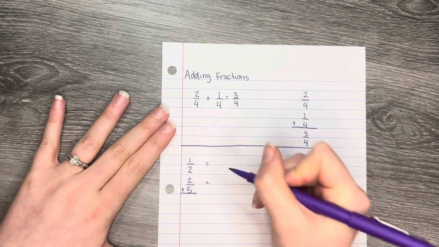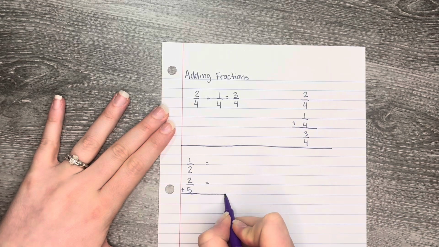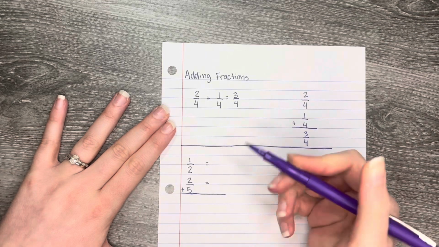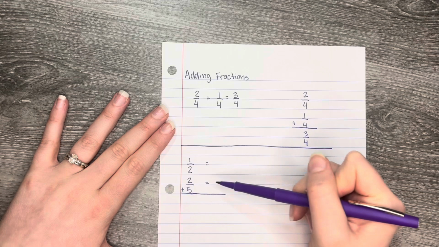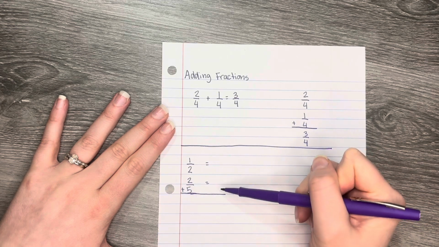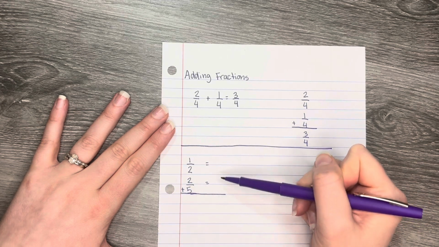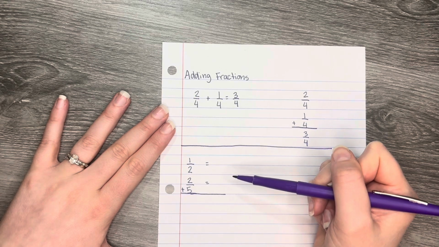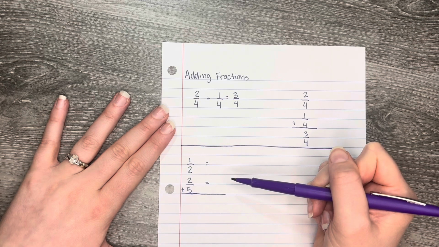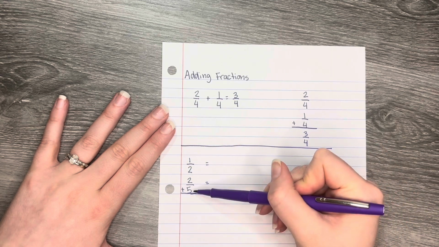In order to find a common denominator, I'm going to extend my equals bar here. I don't want to change the value of this 1/2 or the 2/5. I want to find equivalent fractions that have the same sized pieces. If you do not know how to find common denominators, I have a whole video on common denominators that you can go watch. I have halves and fifths here.